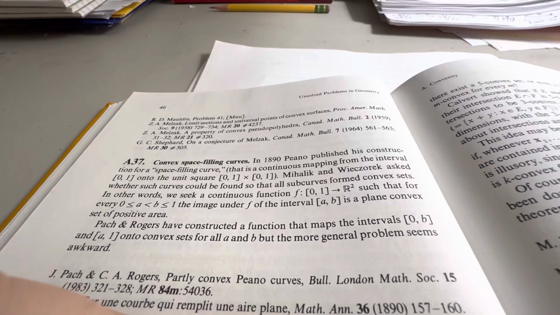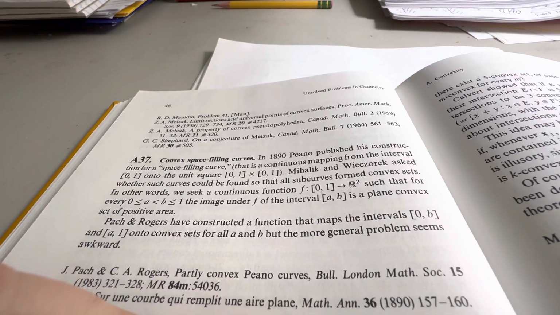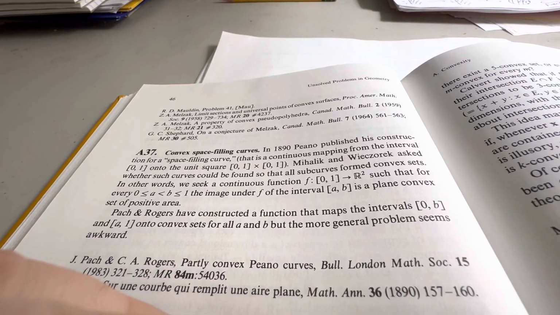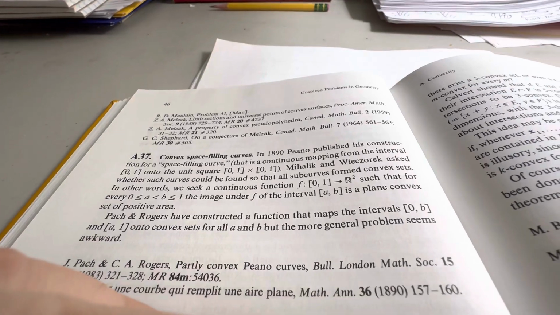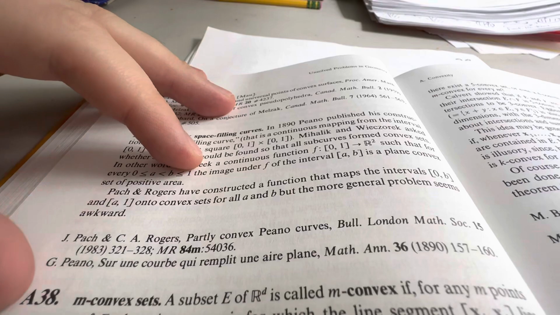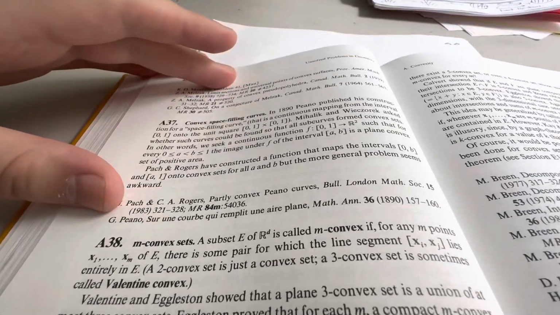See, this is the type of result that just seems too good to be true. But I read that and I was like, it's short too. Look how short it is. And there's like 1 or 2 references on it. One is from Peano himself. I don't know. Some of these problems are interesting. I need to read more of them.